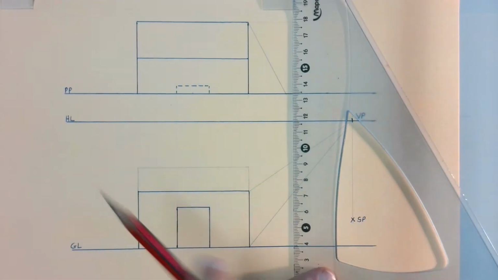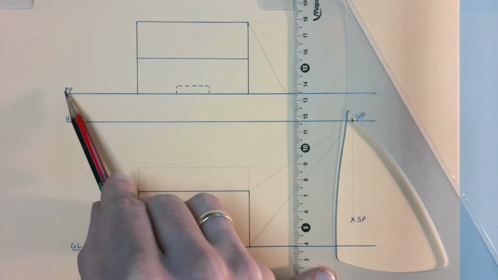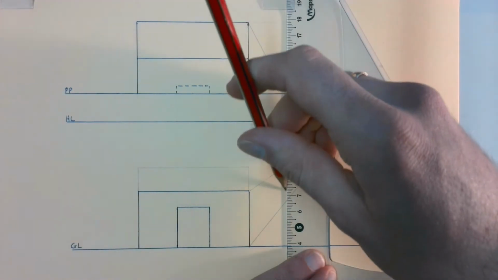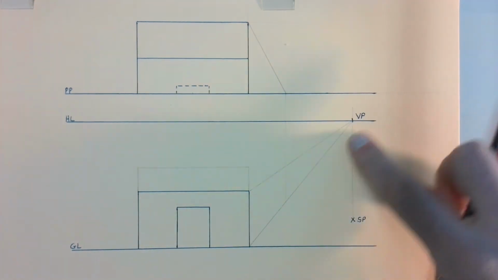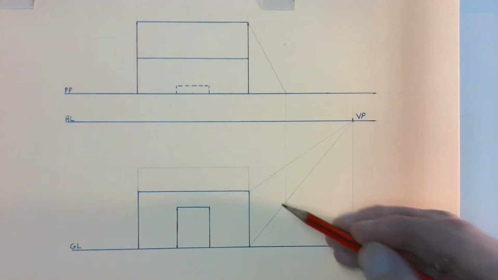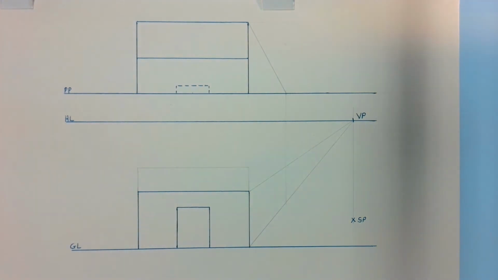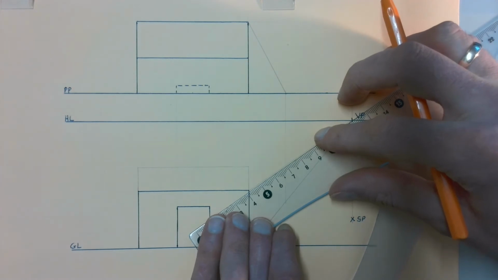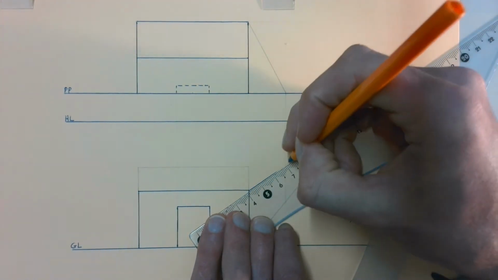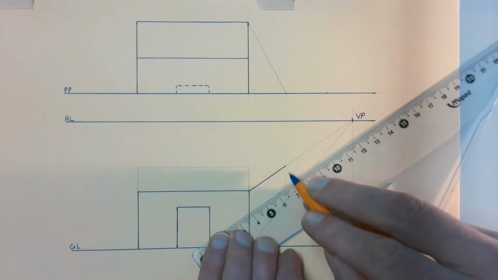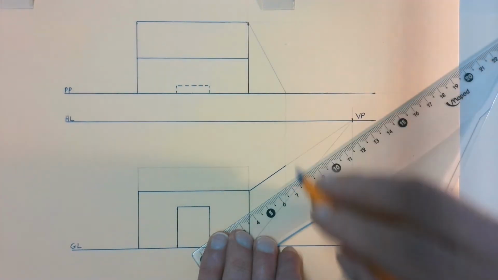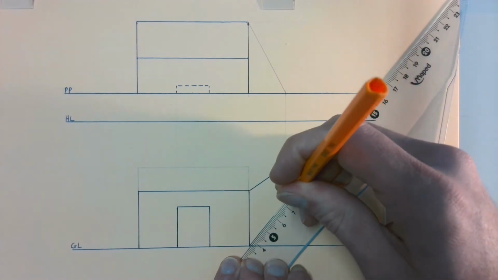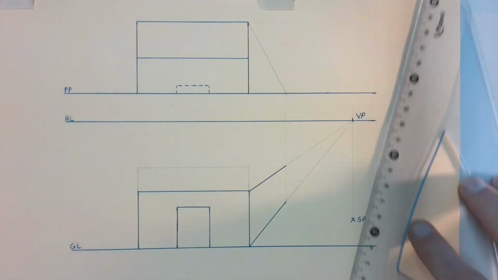Where that line hits the picture plane, not the horizon line, the picture plane, you project a point straight down till it meets up with those two lines that we drew up to our vanishing point. That line there now tells us where those lines are supposed to end. So we can go and draw those lines in dark, because we know that line there, which is the top line of our wall, is meant to end at that point according to this line brought down from there. And then the bottom part of our wall, which is in line with that, is meant to end there.